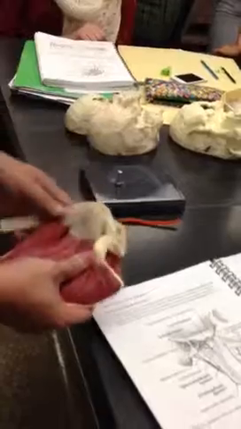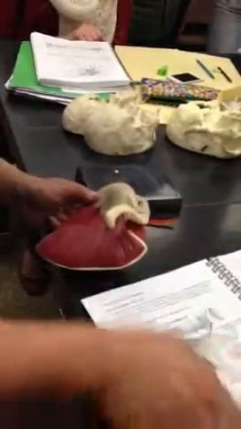Then this is the coracohumeral, which we don't have because there's no attachment from here to the humerus. The name tells us. It would go across from here to here, coraco to humeral. But that one's out. Okay, so let's see what do we have in the posterior.